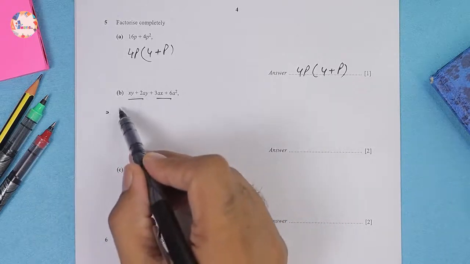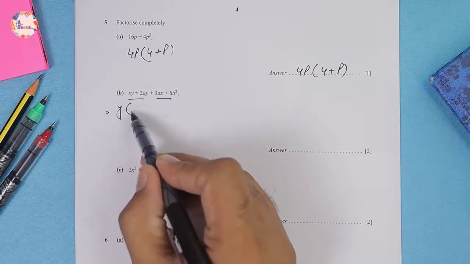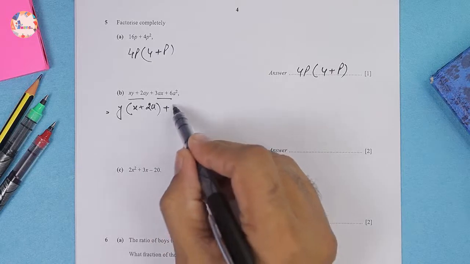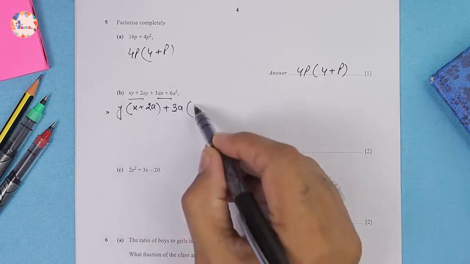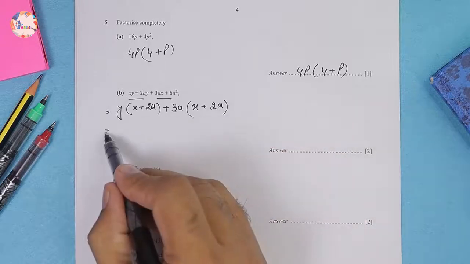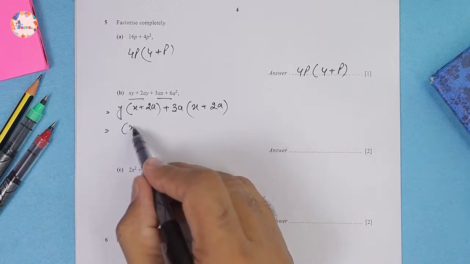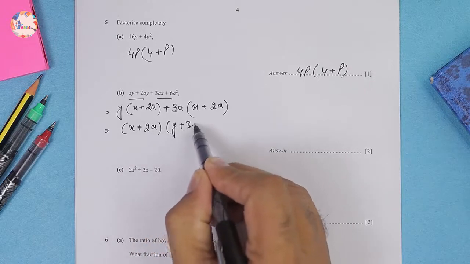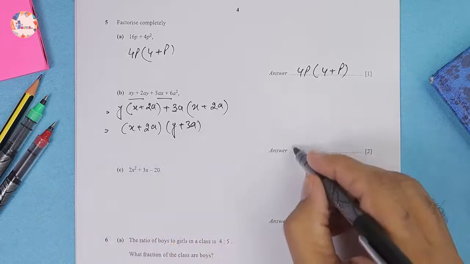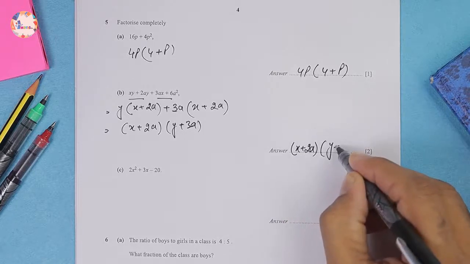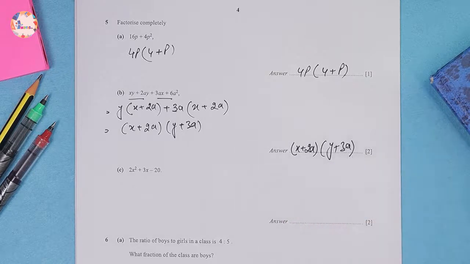From the first pair we can take y common, so inside will be x plus 2a, and from the second we take 3a common, and inside will be x plus 2a. Now these two are 100% the same, so we can write x plus 2a and y plus 3a.